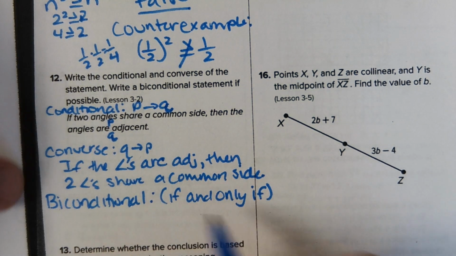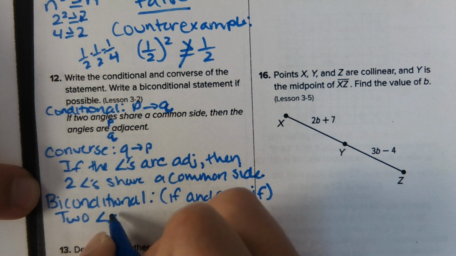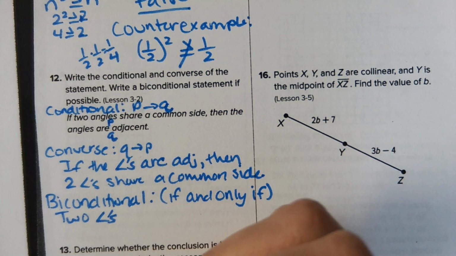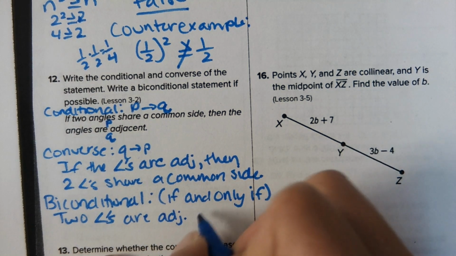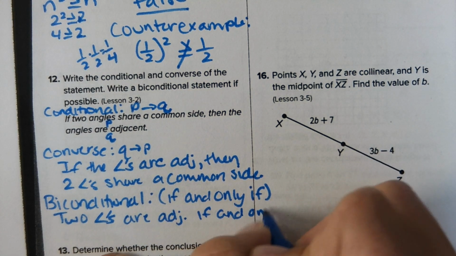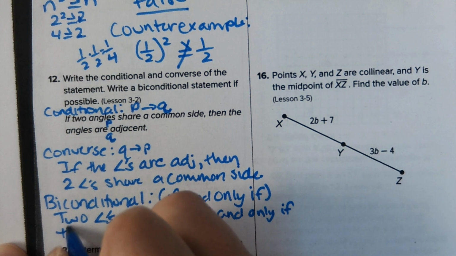We just take these two statements and put them in this format. Two angles are adjacent if and only if they share a common side.